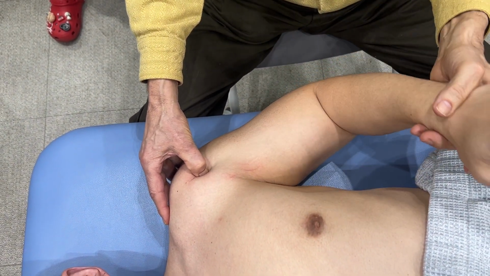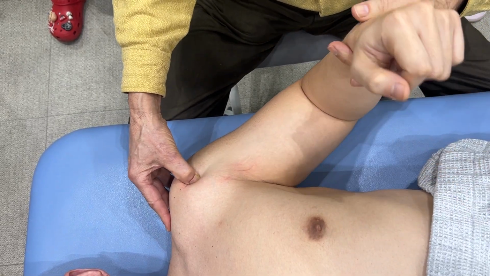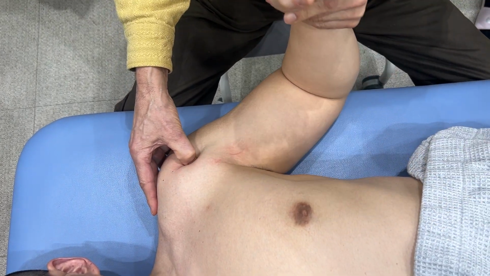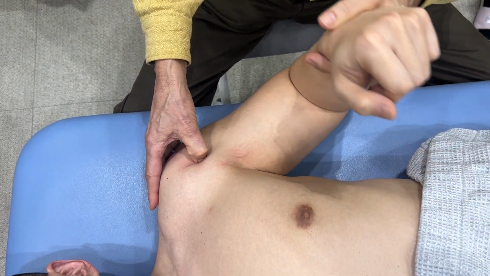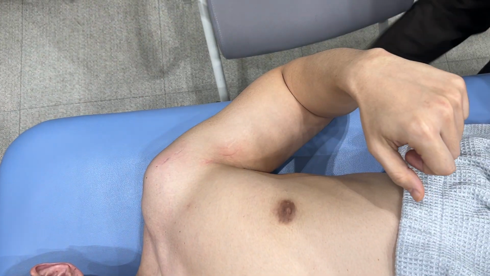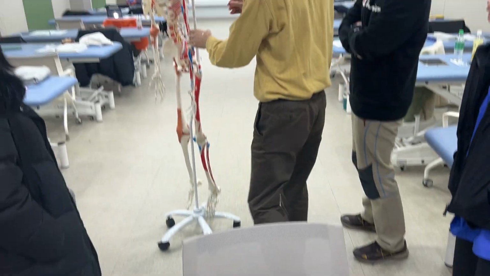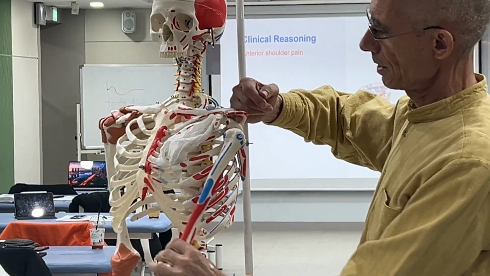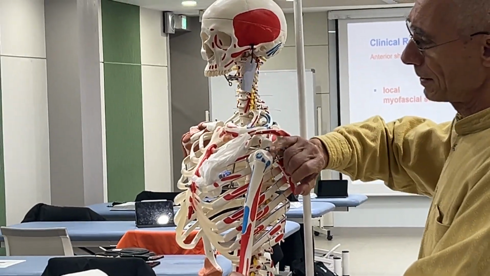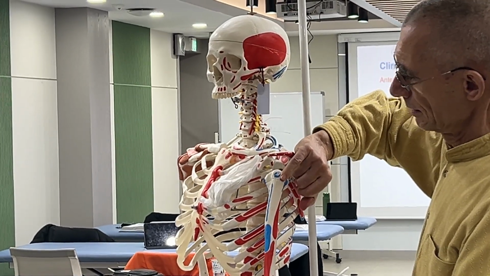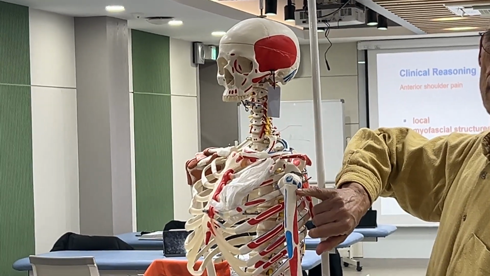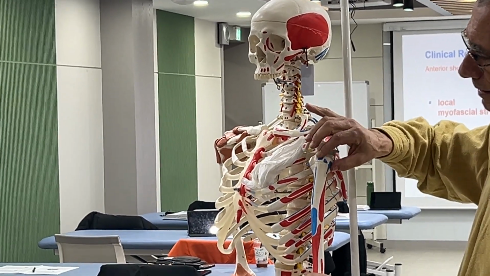A would be the insertion site of the supraspinatus, B of the infraspinatus, and C of the teres minor. You can see here, the supraspinatus comes very proximally to this part. Then the infraspinatus comes here, distally, and the teres minor comes more distally. And you see the muscle insertion site is dorsal.